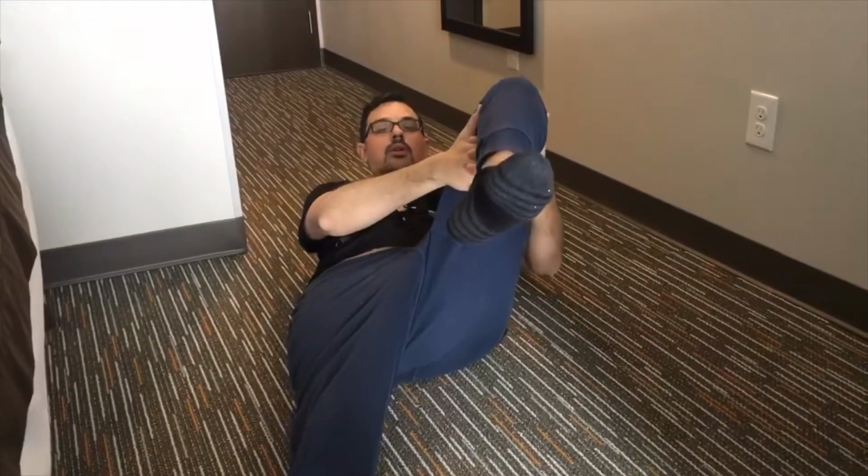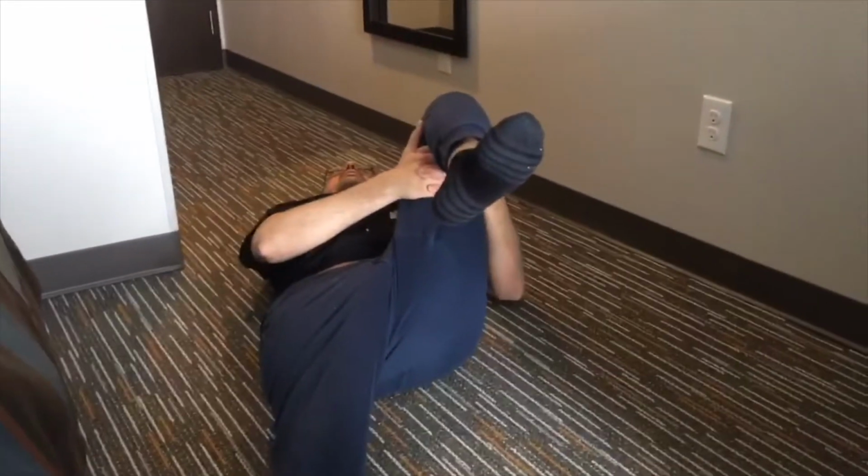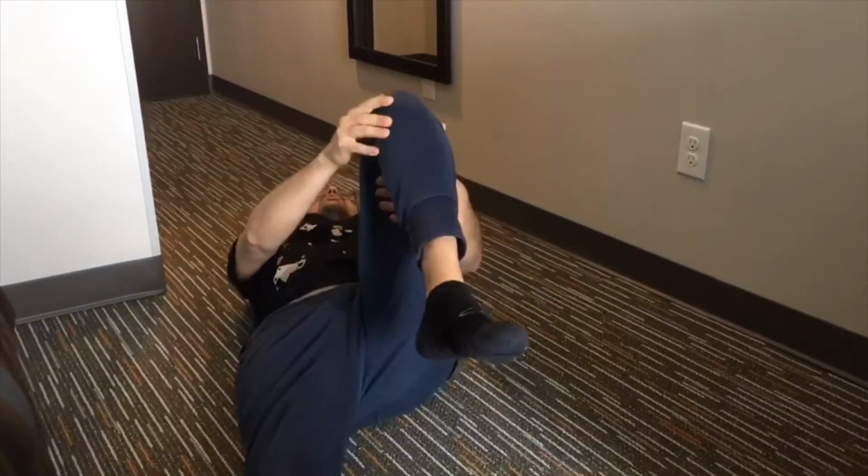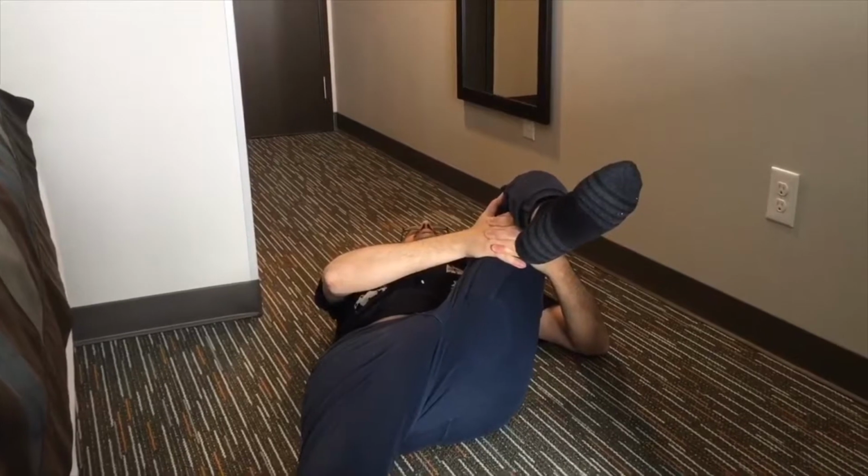Start in this position on the side of your symptoms. You're going to grab your leg and pull toward you with your whole back relaxed. Make sure you pull your knee up and out, towards your shoulder of the same side, and hold that stretch for a good 30 seconds.